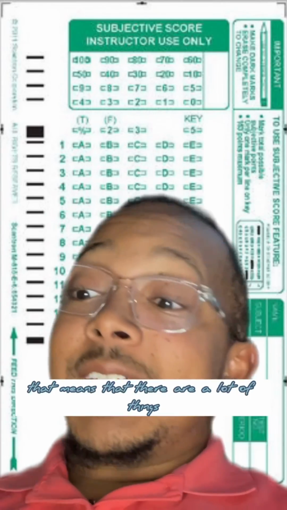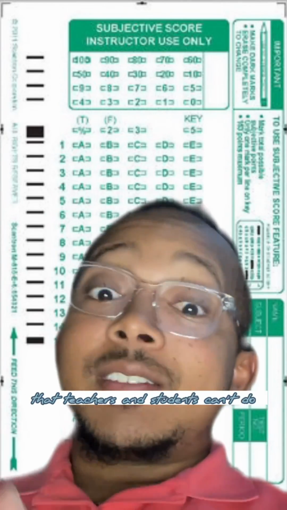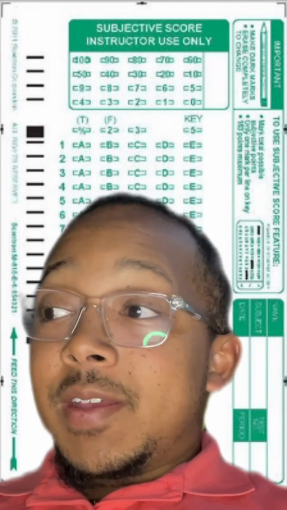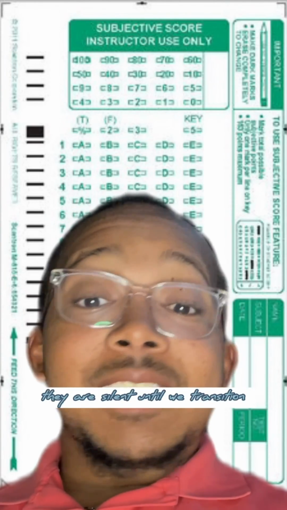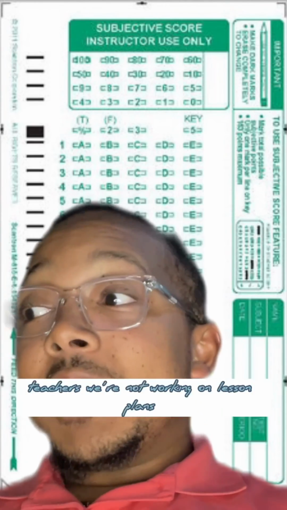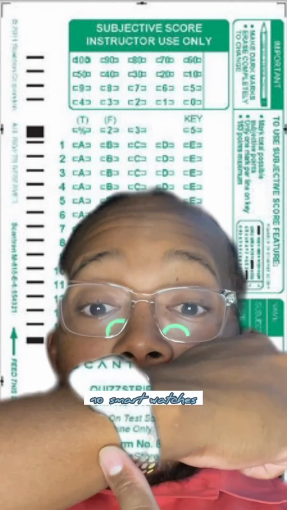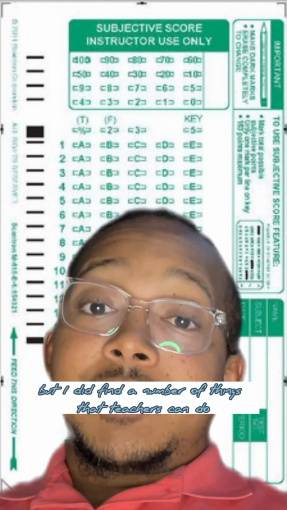That means that there are a lot of things that teachers and students can't do when that room becomes a testing environment. When the student finishes their test, they're done, they are silent until we transition. Teachers, we're not working on lesson plans, we're not on any devices, no smartwatches, none of that stuff. But I did find a number of things that teachers can do.